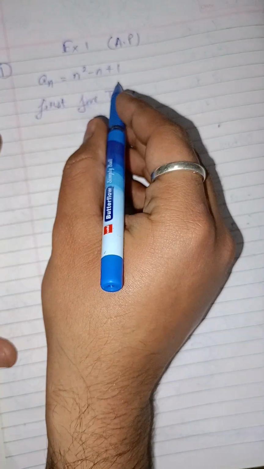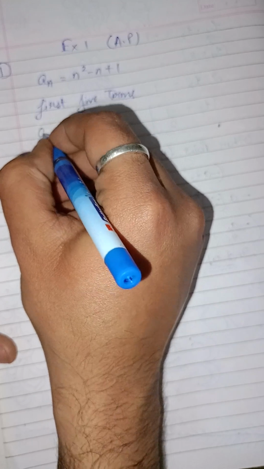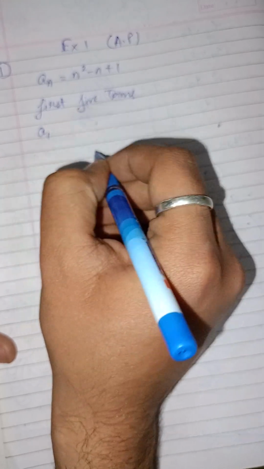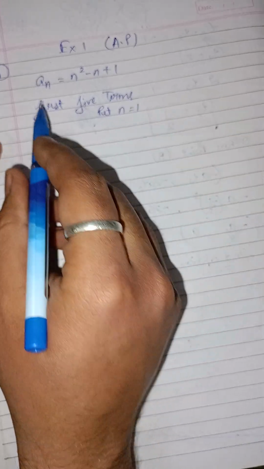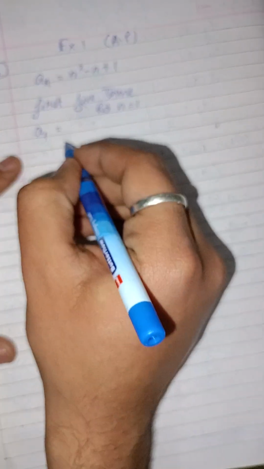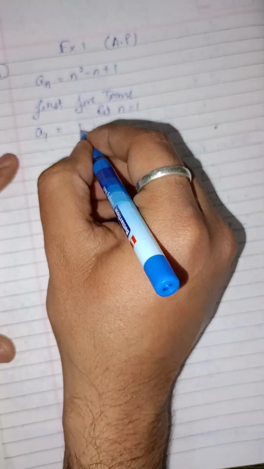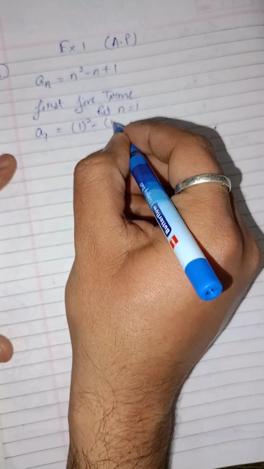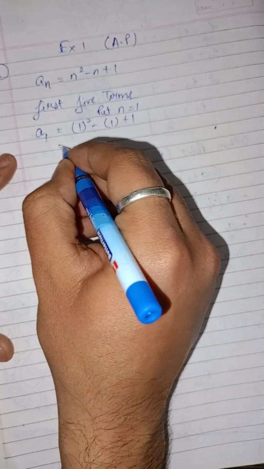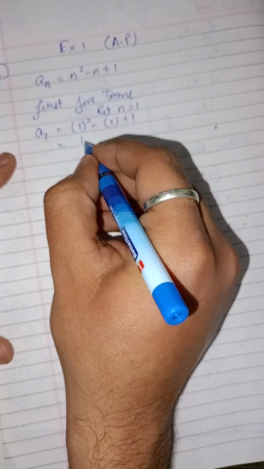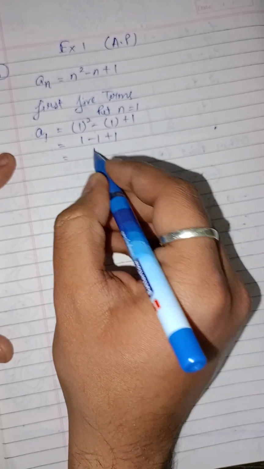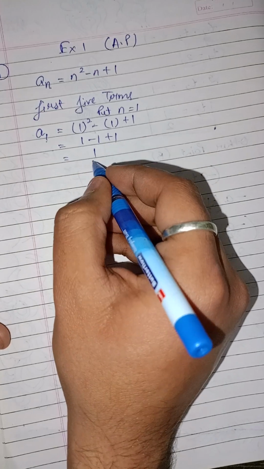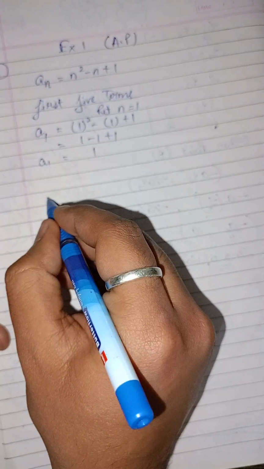So now when I have the formula for the n terms, we'll just simply put the value. So we'll find the a1 by putting n equals to 1. So when I put the n equals to 1, it becomes a1, and in the formula I'll put 1 square minus 1 plus 1, and finally we'll get 1 minus 1 plus 1. That would leave me with only 1. So 1 minus 1 is 0 and 0 plus 1 is 1. So this is the value for the a1.